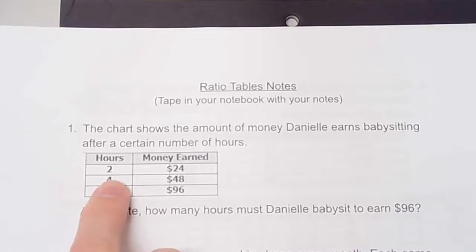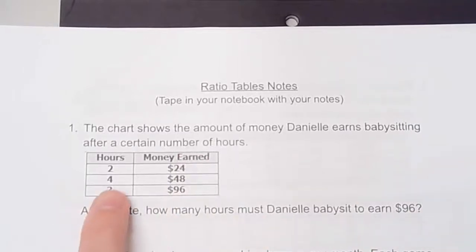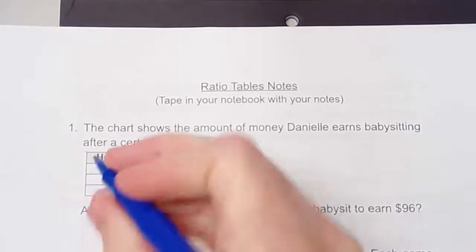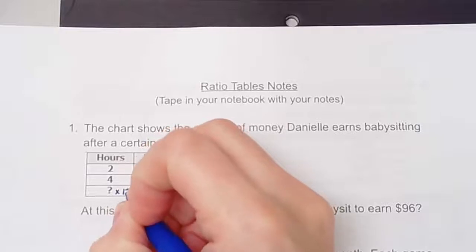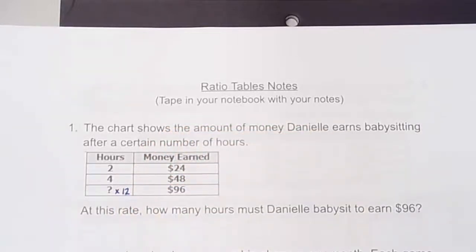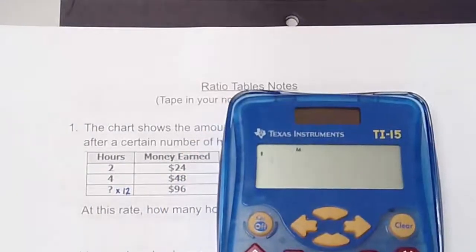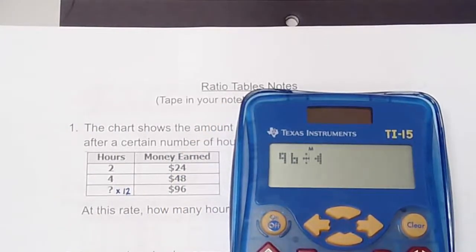So hopefully you understand that to go from 2 to 24, you have to multiply by 12. Same thing for 4. To go from 4 to 48, you multiply by 12. So the pattern seems to be multiplying by 12. So something down here, I need to be able to multiply by 12 to get to that 96. Well, the opposite of multiplication, I hope we know, is division. So now I can just take my calculator, I'm using one of these blue ones for today, 96 divided by 12 gives me 8.